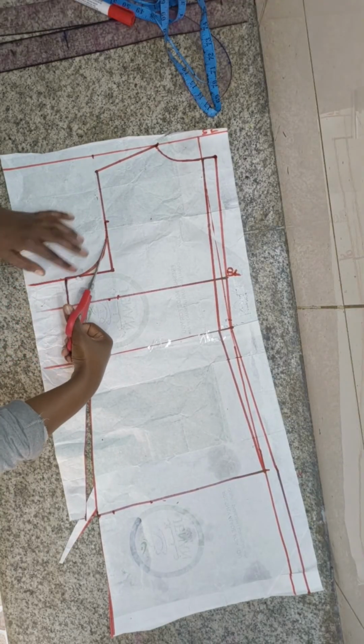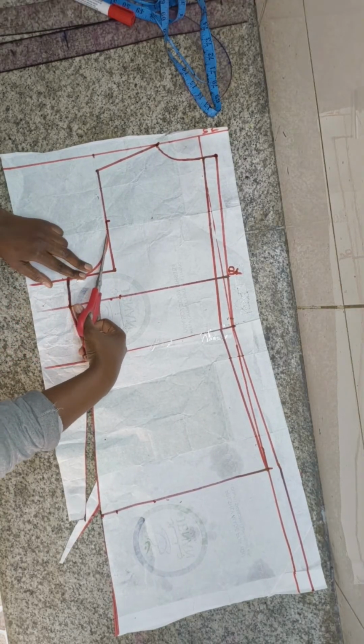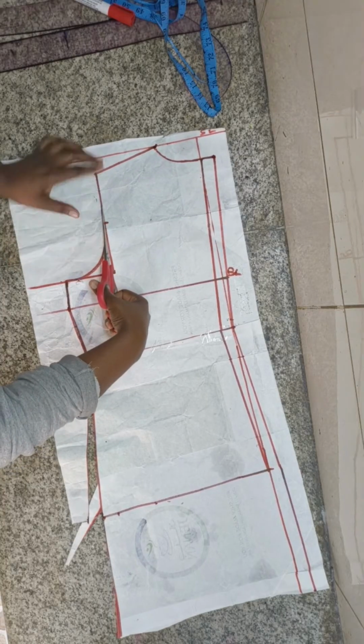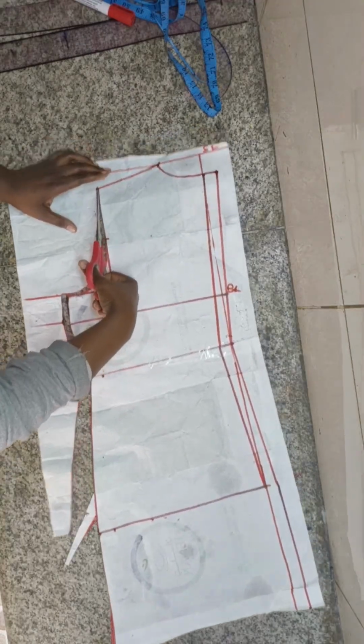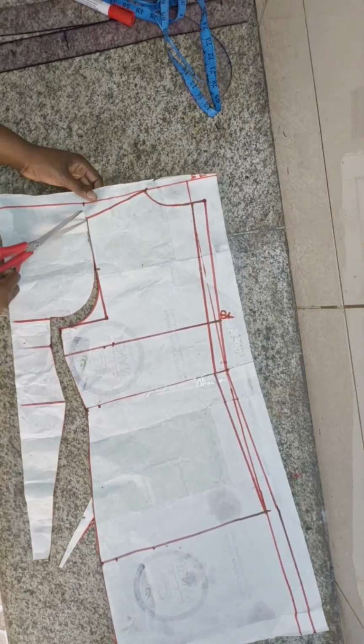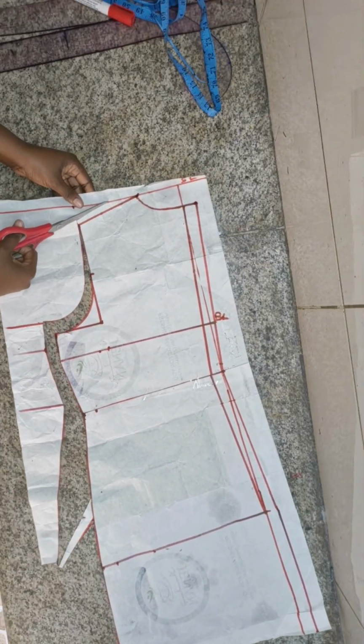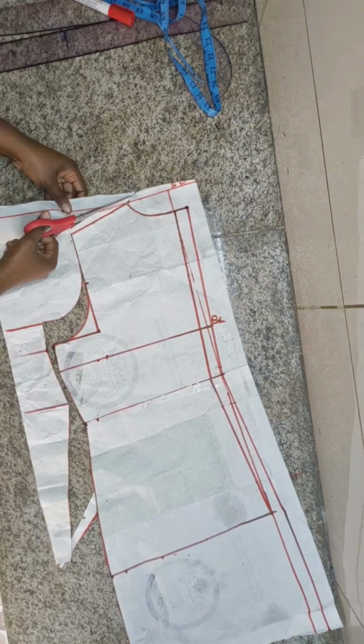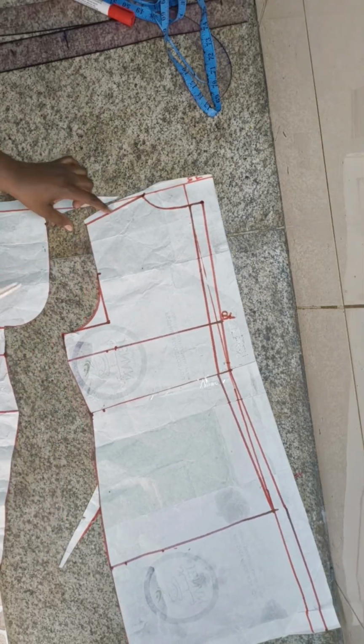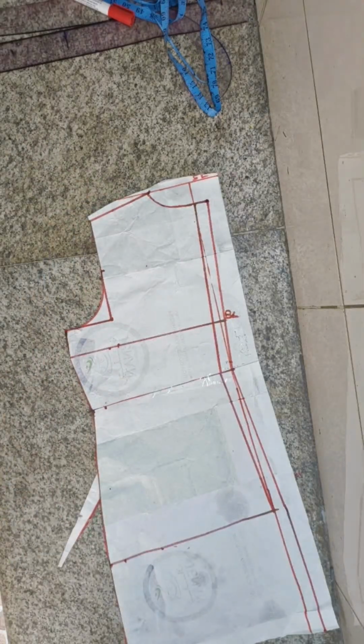You can put 0.5 sewing allowance in your armhole, but I don't put it in mine. I don't put sewing allowance in the armhole, but you can do that. I put 0.5 sewing allowance here to join in the shoulder line.